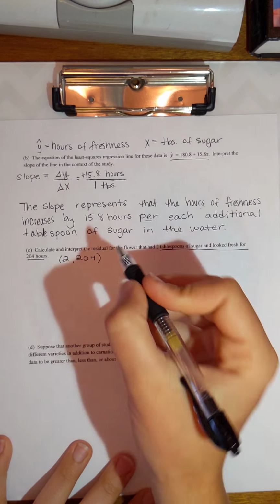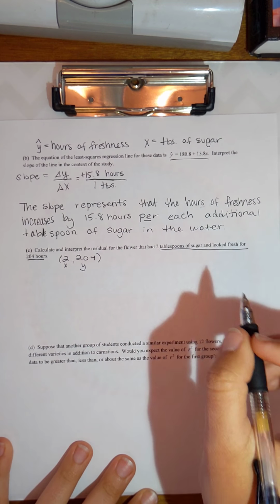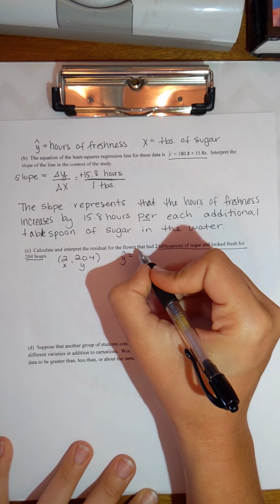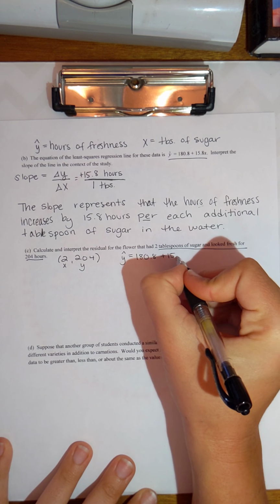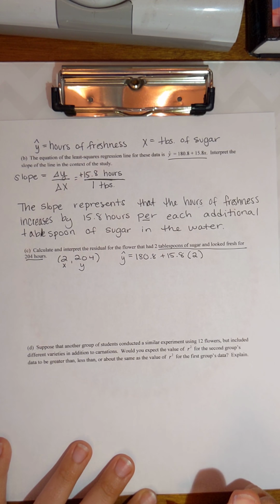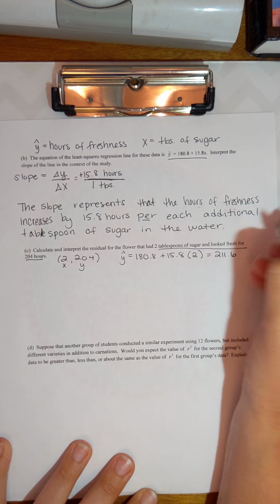Now, so this is data, and then to find my y hat value, I would have to plug in 2. So we'd get 180.8 plus 15.8 times 2. Now, when you solve that through, you get your y hat value is 211.6.